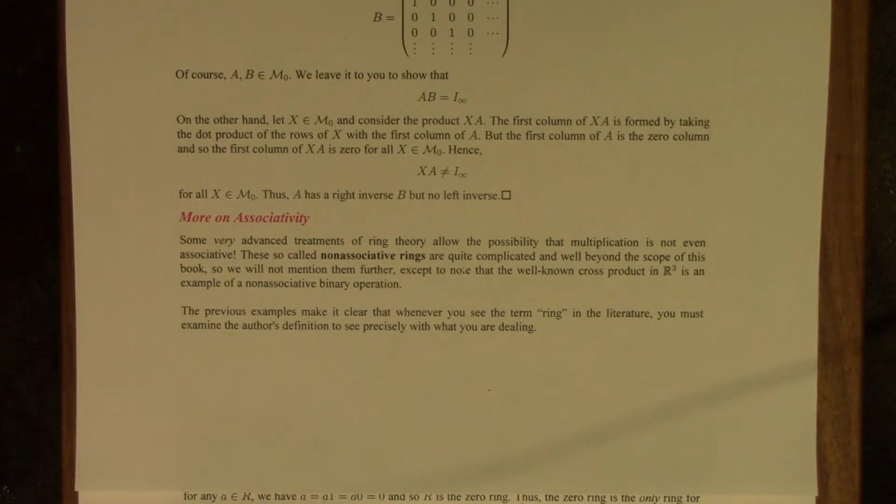You've already begun to see how life can be more complicated in the absence of either commutativity or identity. You can only imagine what happens when you don't have associativity. In fact, it's rather difficult just to find a useful binary operation that's non-associative. There is one, and that is the cross product of vectors in R3. That's non-associative.